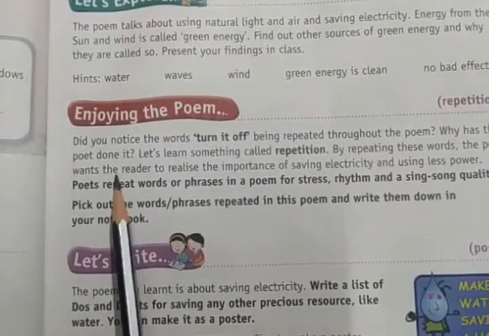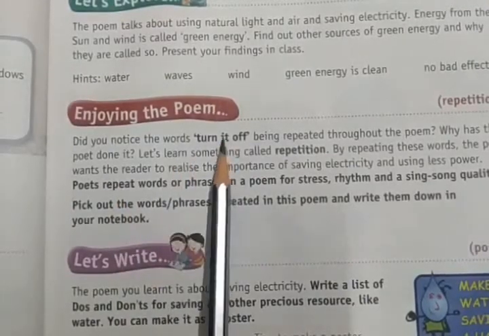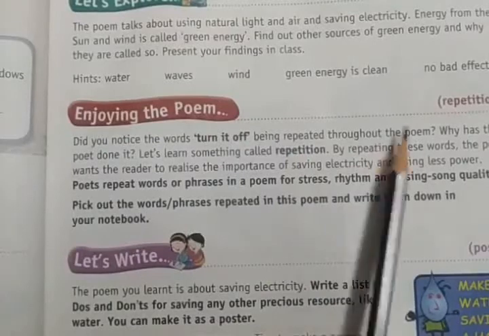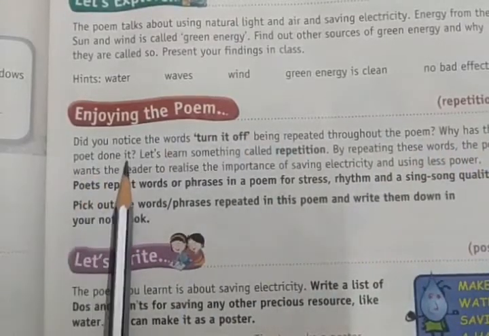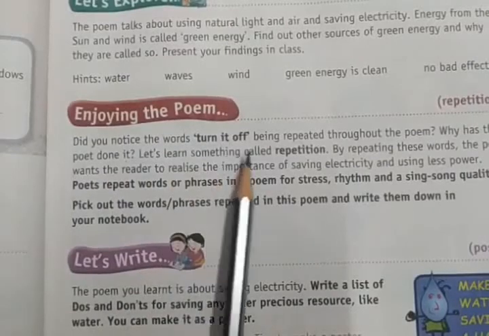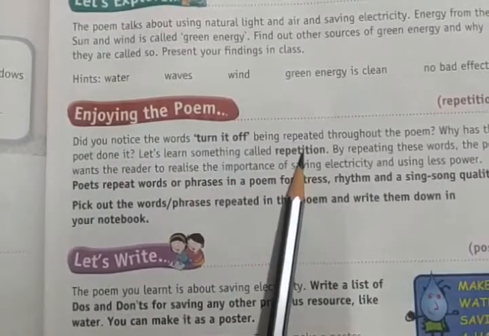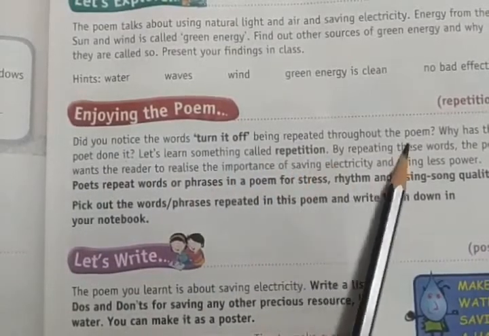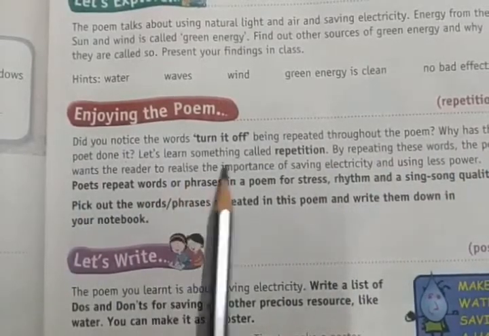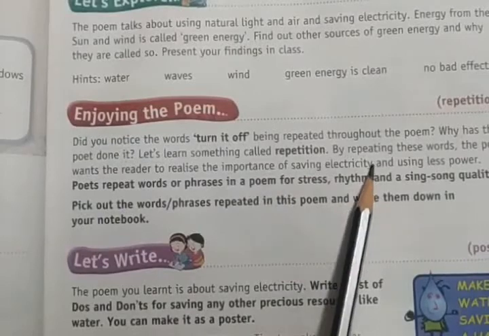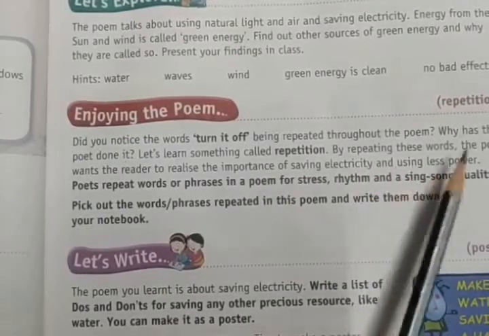Did you notice the words "turn it off" being repeated throughout the poem? Why has the poet done it? Let us learn something called repetition. By repeating these words, the poet wants us to realize the importance of saving electricity and using less power.